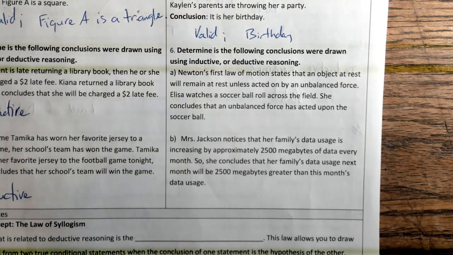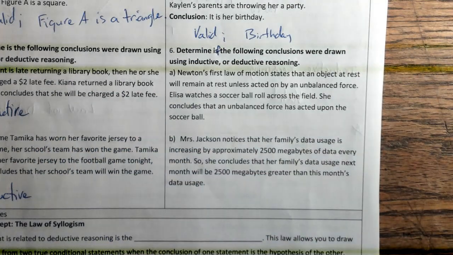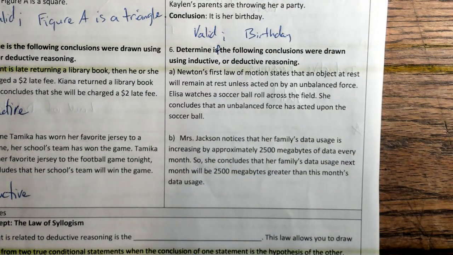Guys, pause the video. Try to do number 6 on your own. Inductive or deductive reasoning. I'm going to wait 3 seconds and continue. All right, number 6. Determine if the following conclusions were drawn using inductive or deductive reasoning.